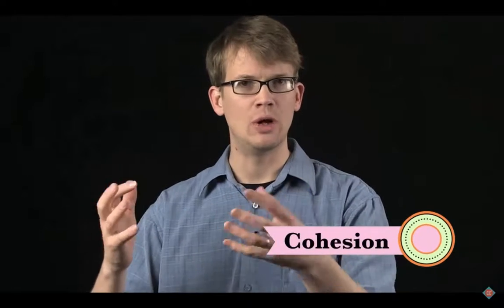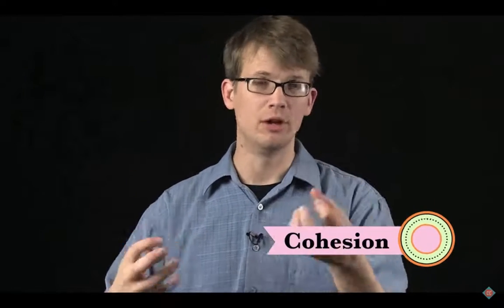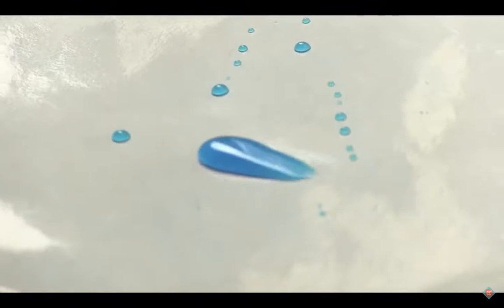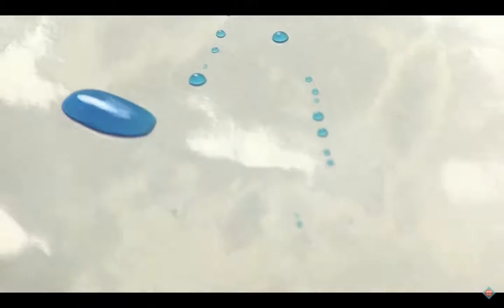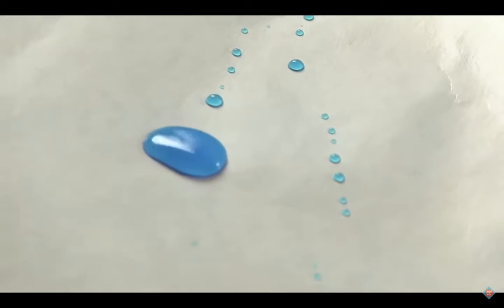high surface tension. Cohesion is the attraction between two like things, like attraction between one molecule of water and another molecule of water. Water has the highest cohesion of any non-metallic liquid, and you can see this if you put some water on some wax paper or some Teflon, or something where the water beads up, like some leaves of plants do really well. It's quite cool.